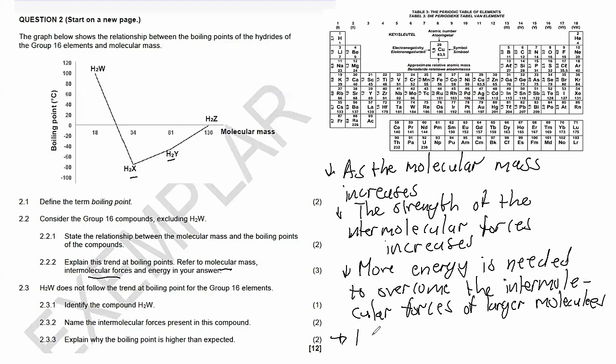Thus, the trend that we observe is that the boiling point increases.